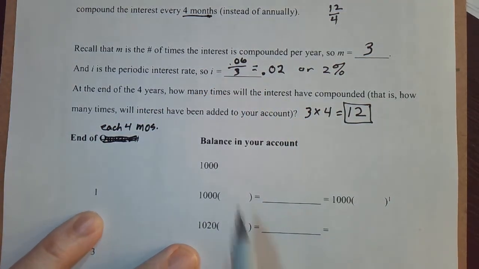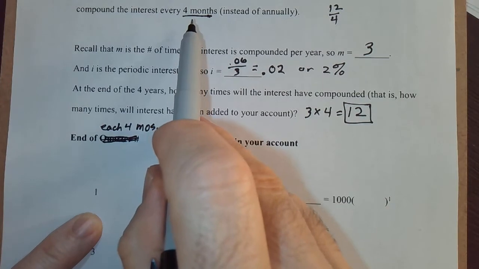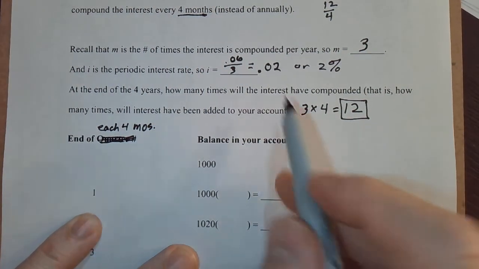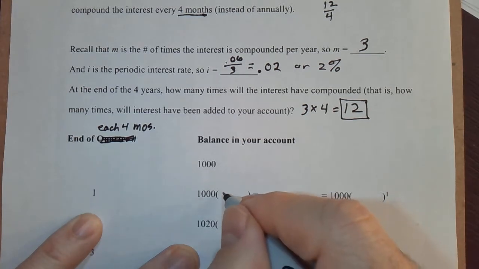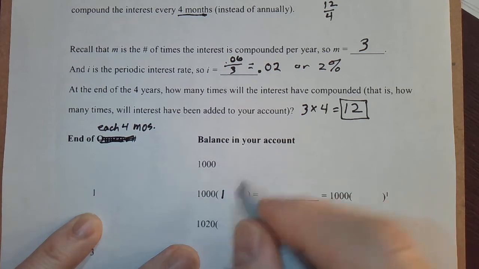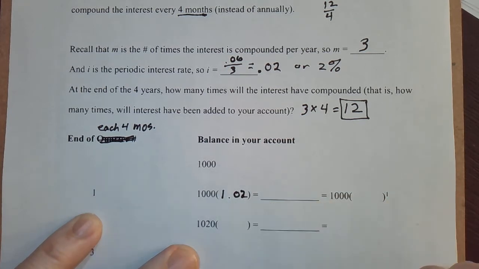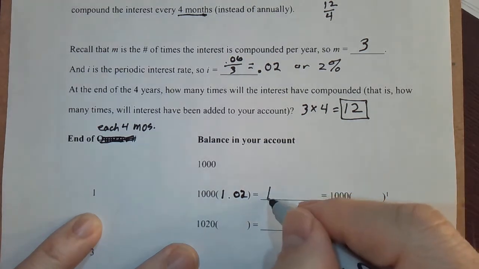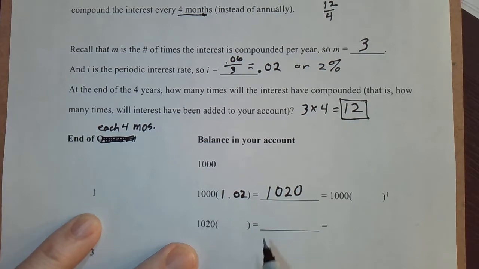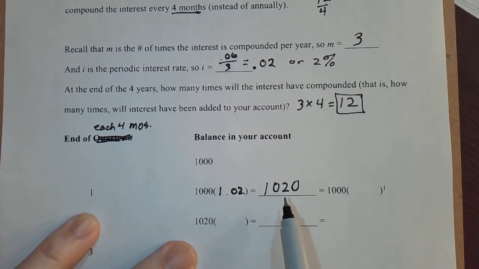Okay, because we're compounding it every 4 months. So at the end of each 4 months, I'm going to get 2% more. So this is going to become 1 plus 0.02, which is simply 1.02 times 1,000, which is 1,020. So 4 months later, you have $1,020.